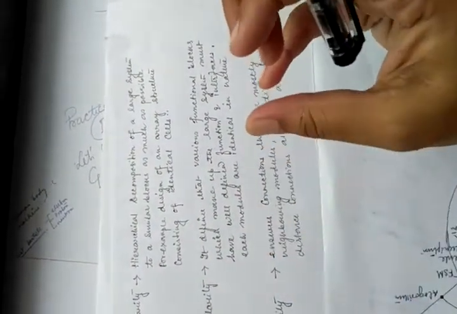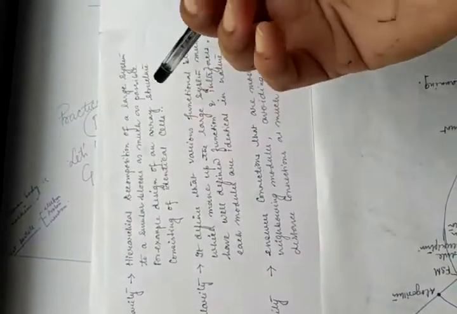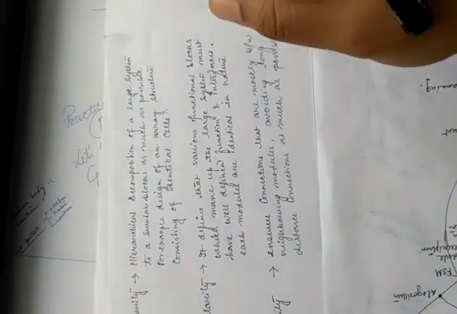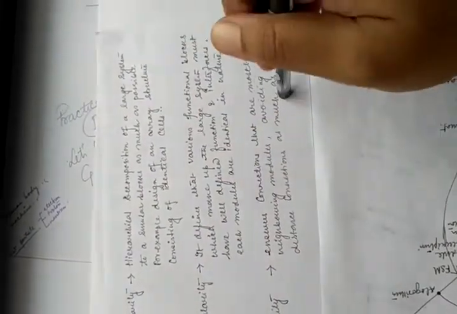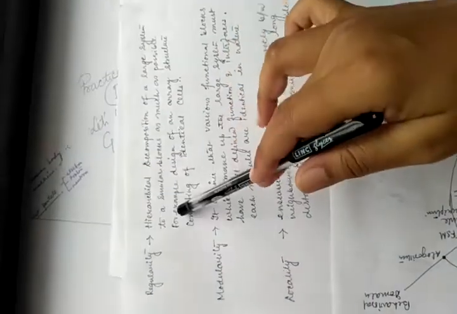Modularity means the module; suppose we have to incorporate some transistors, so each and every transistor will be treated as module 1, module 2, and so on. So those modules will be placed into those functional blocks that were already defined in the regularity section.